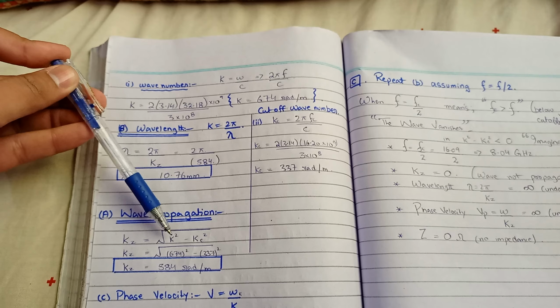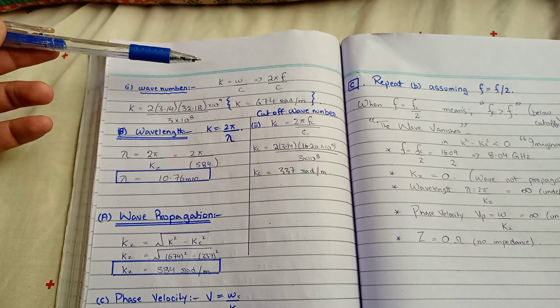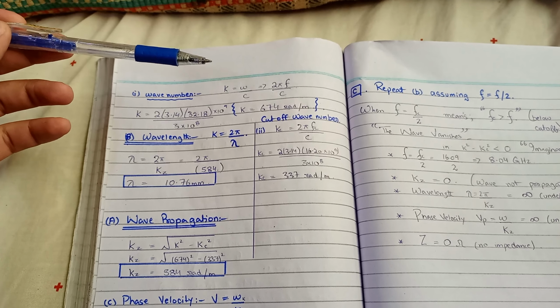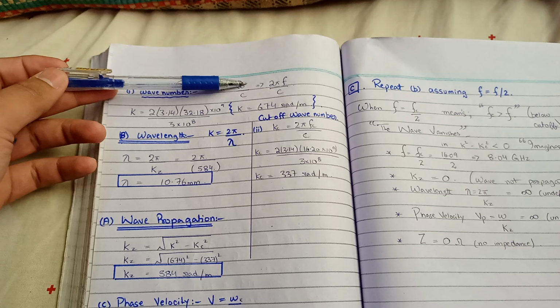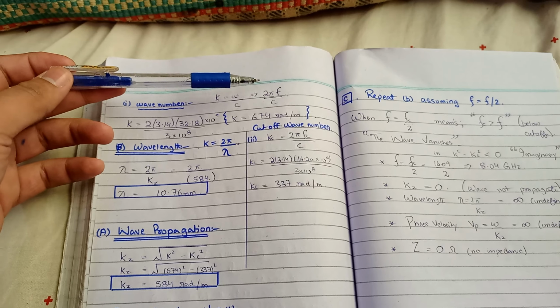How can we find k? The wave number k is basically the wave vector. The formula of k is omega by c, where omega is the angular frequency, and you know that omega equals 2 pi f.